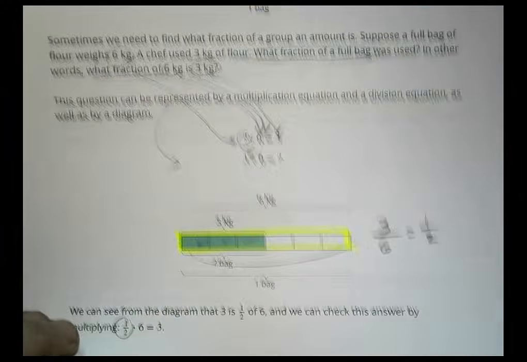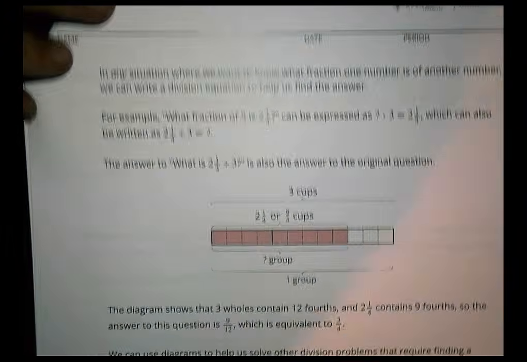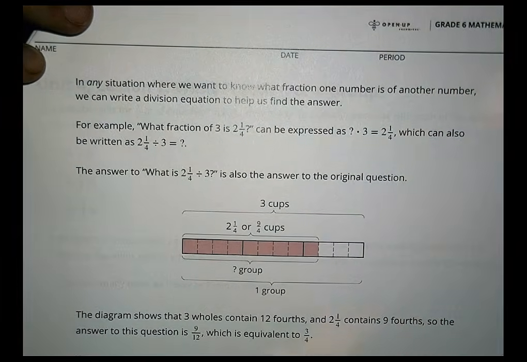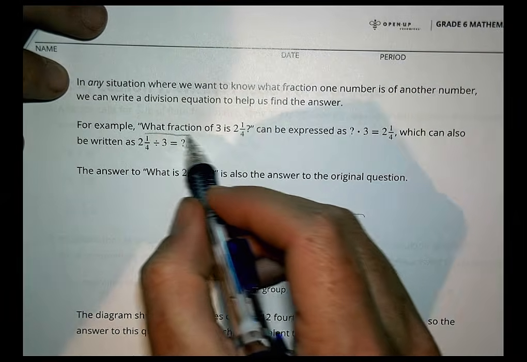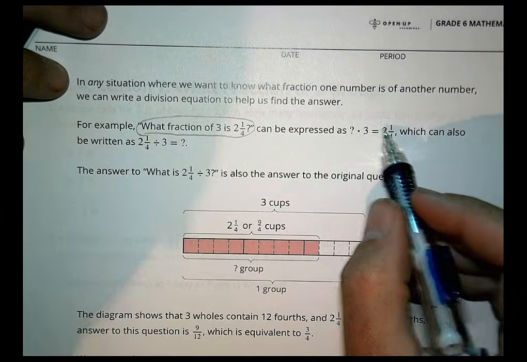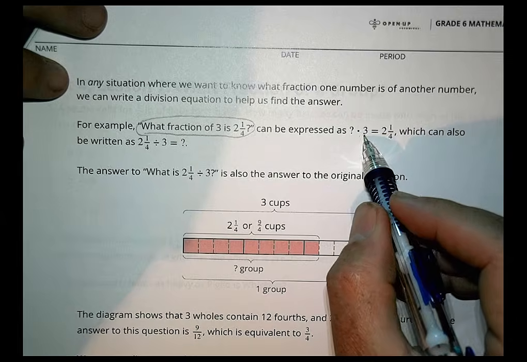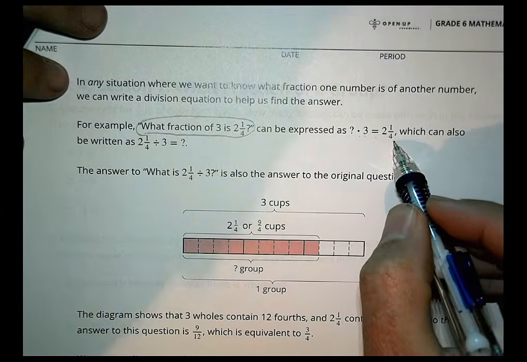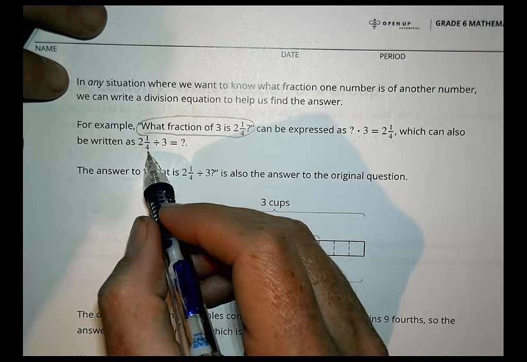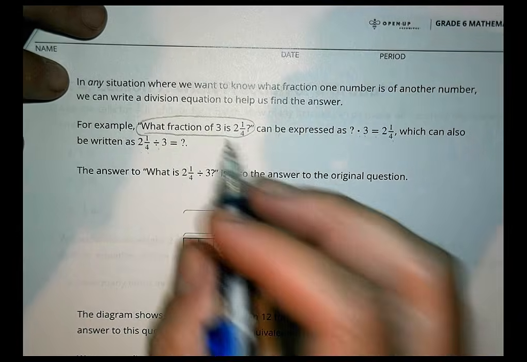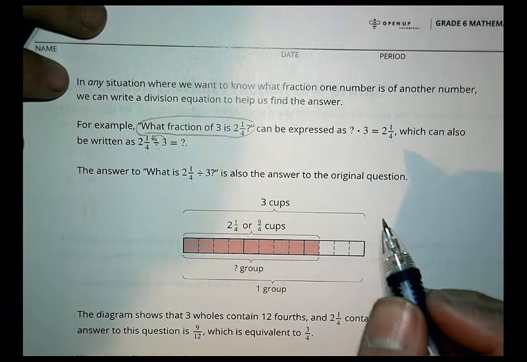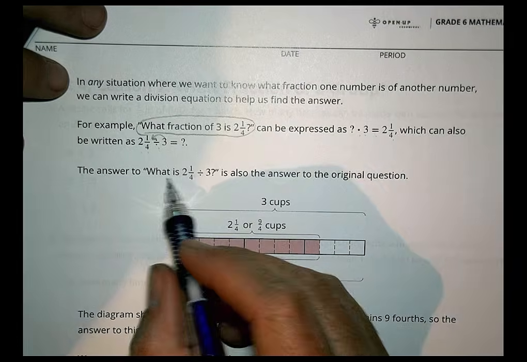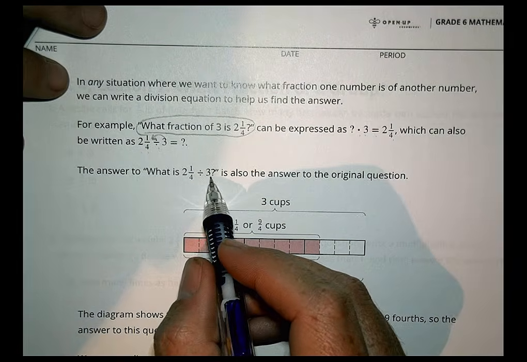All right. In any situation where we want to know what fraction one number is of another number, we can write a division equation to help us find the answer. So what fraction of 3 is 2 1/4 can be expressed as what fraction of 3 is 2 1/4. It can also be 2 1/4 divided by 3. Okay. Now what does this mean? This is how many groups of 3 are in 2 1/4. The answer to what is 2 1/4 divided by 3 is also the answer to the original question.